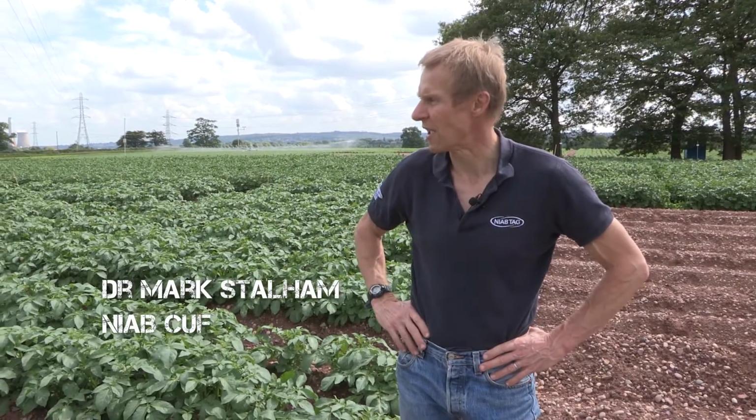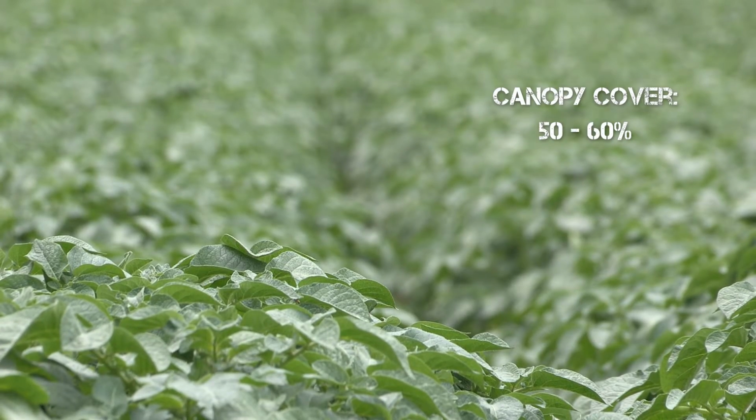So here we are at Spot Farm 2 months after planting, and we're about 5 weeks after emergence. The canopy cover you can see behind here is somewhere between 50 and 60%. We're here just after the period when the irrigator has left the field. It's now in another field behind us. You can see it working.